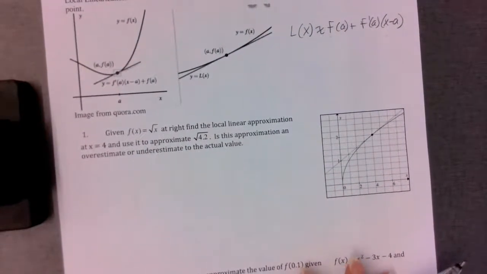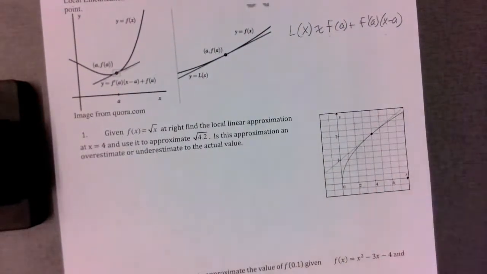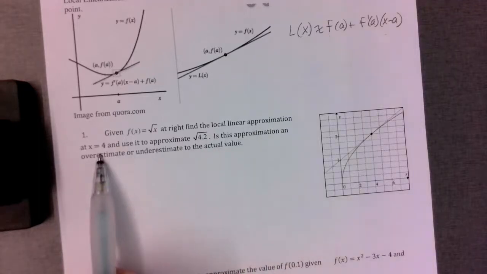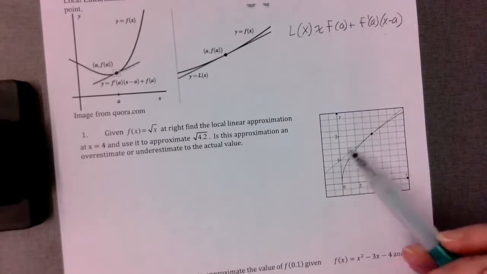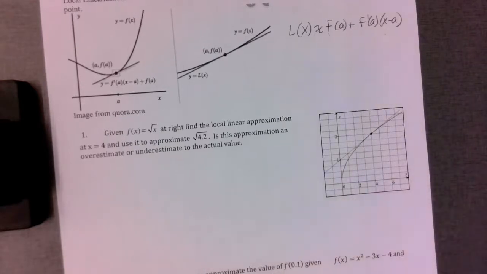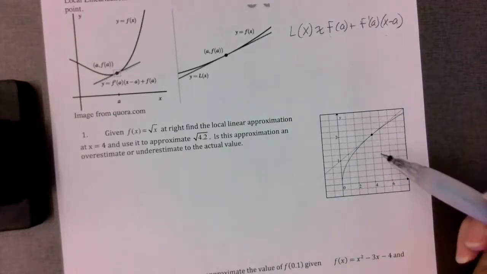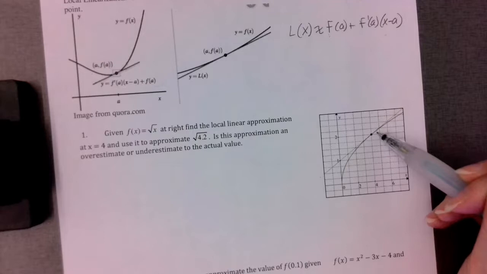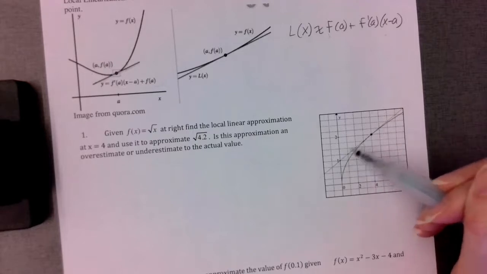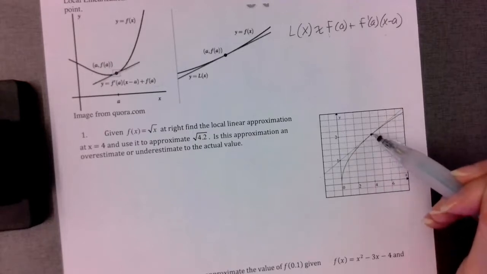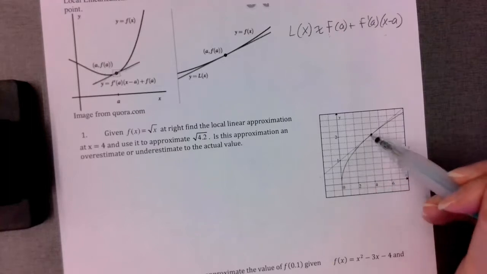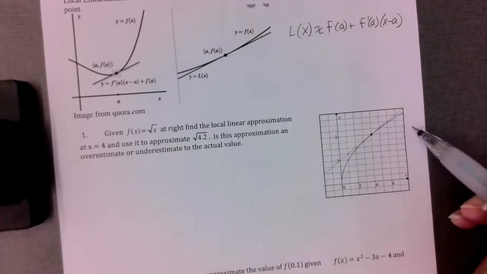How does it work? Let's take the example of the square root function given here. We're going to find a local linear approximation at 4, so the tangent line at 4, which I've got modeled for you, and then we're going to use it to approximate a value a little bit right of 4. It's kind of hard to see because they look mushed together here, but this tangent line is above the curve after 4 and before 4. The reason it's above is because this is concave down. It's like part of a mountain.